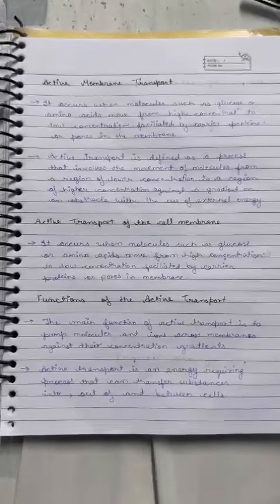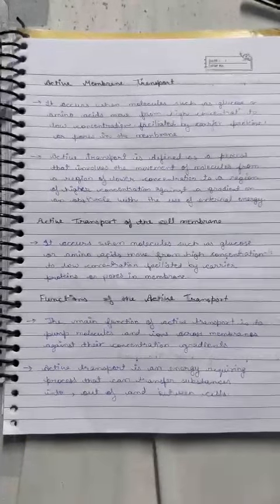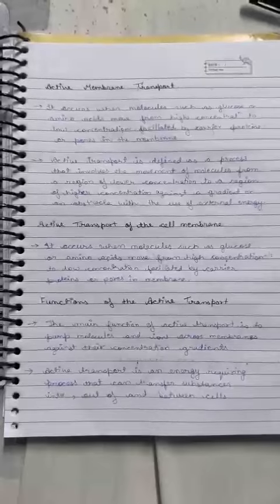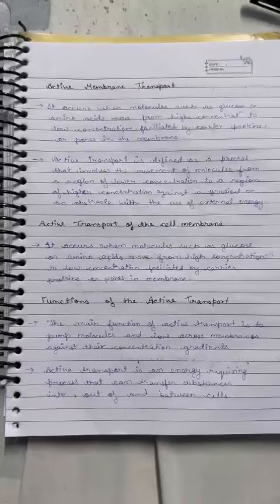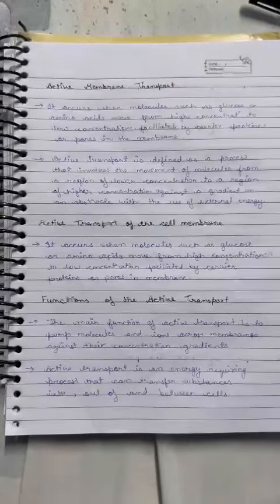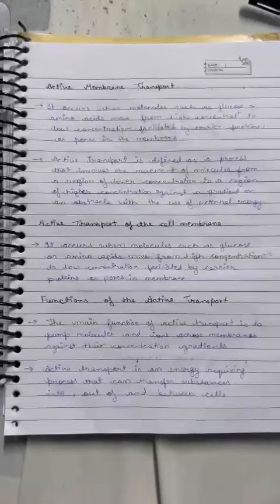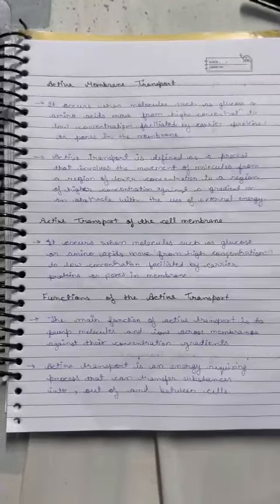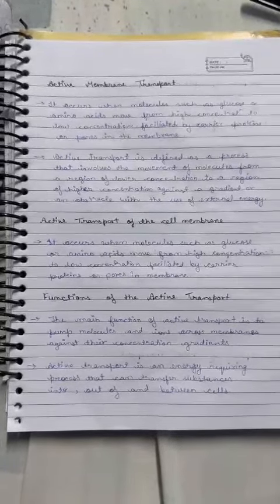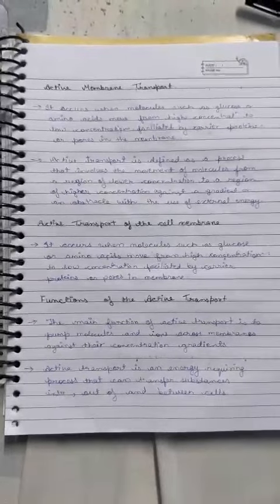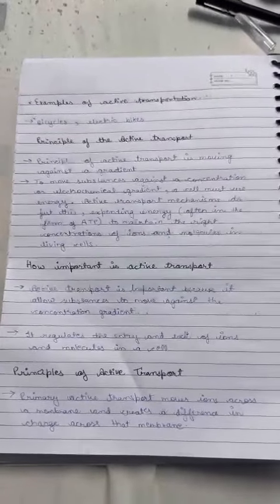The next one is the function of active transport. The main function of active transport is to pump molecules and ions across the membrane against their concentration gradients. Active transport is an energy-requiring process that can transport substances into, out of, and between cells. Examples of active transportation: bicycle, electric vehicle.